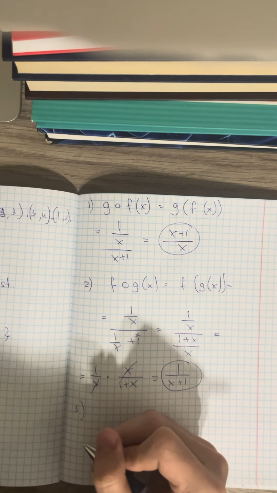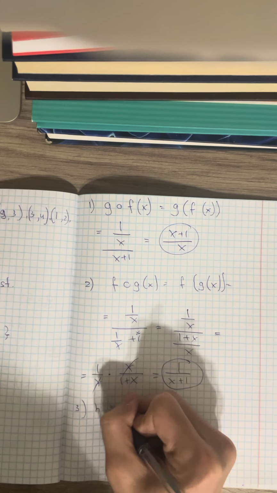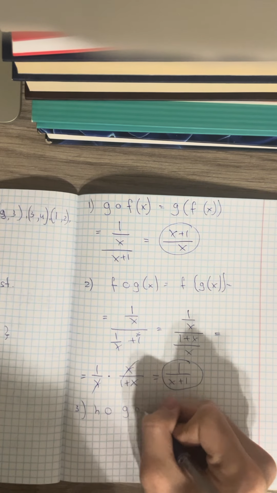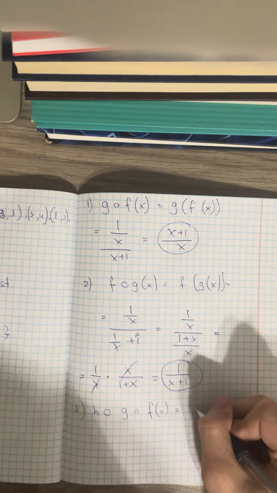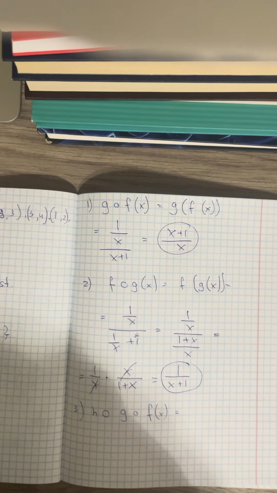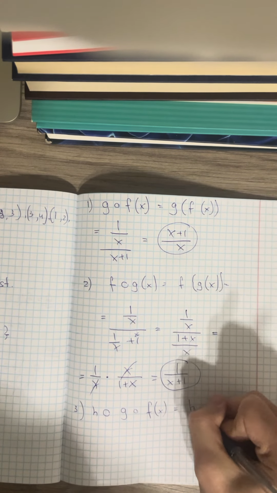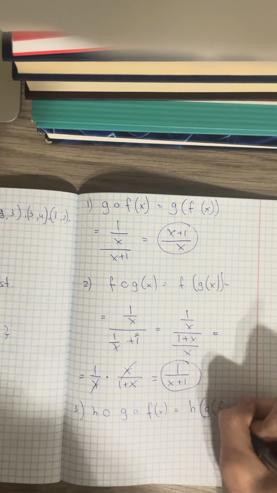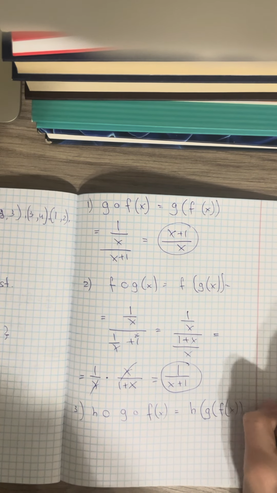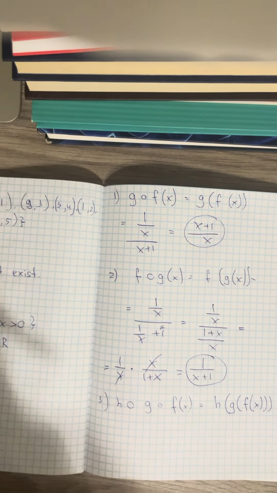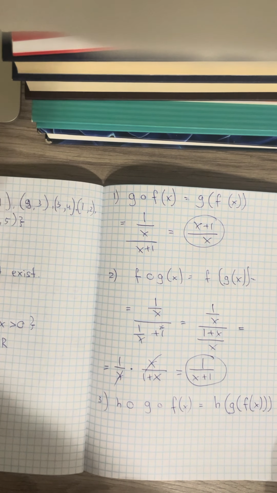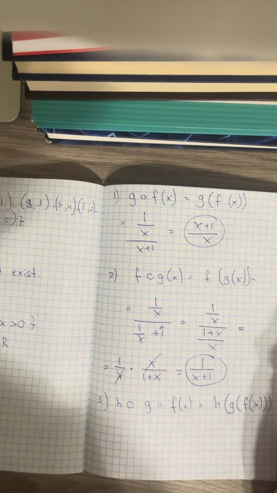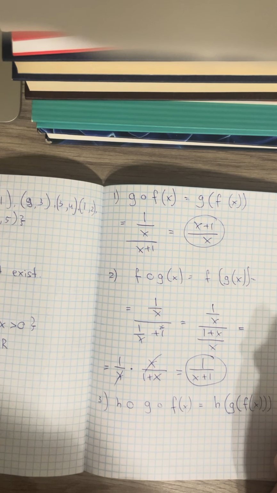Third one is h composed g composed f(x). So it's h(g(f(x))). Let's first find g(f(x)).